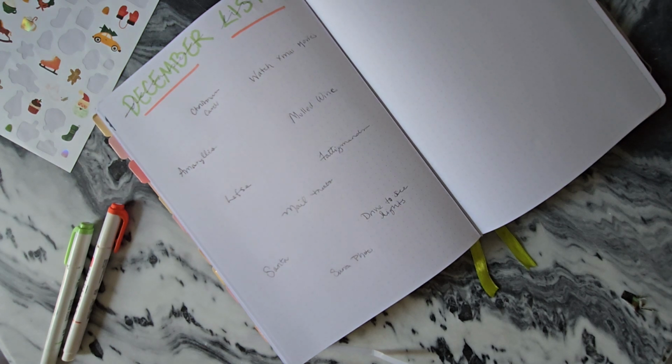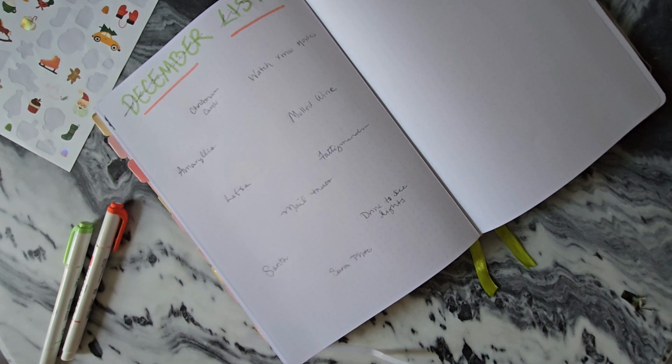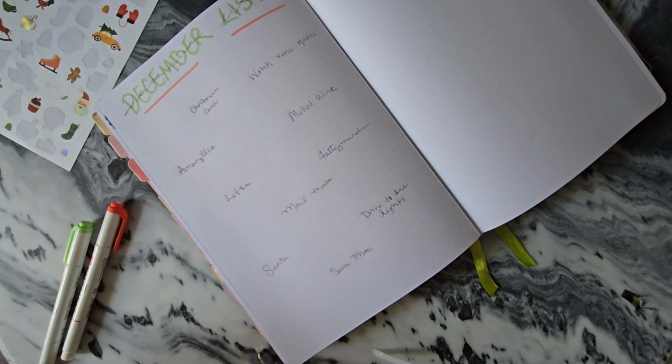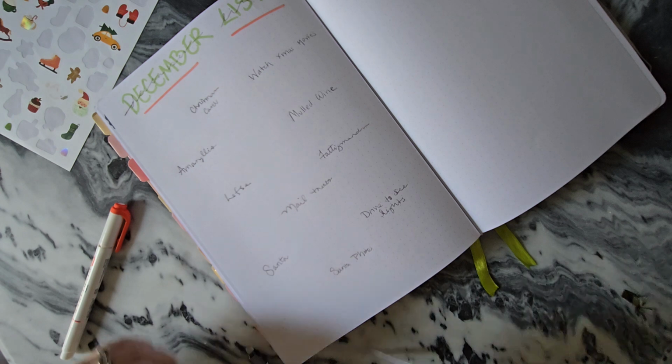And then there's just the regular stuff, of course, but I think this is a pretty comprehensive list of the stuff that I don't want to forget to do before the holiday season is over. Yeah, I like that. I could still add stuff, but I think we're looking good there. So I'm going to go ahead and add a little bit of color to this.